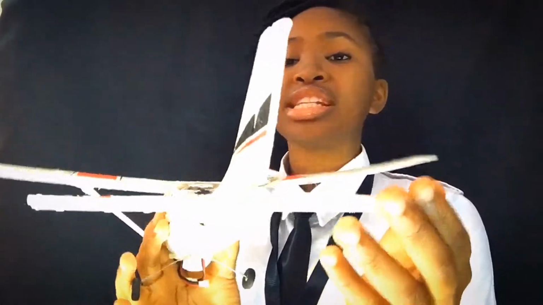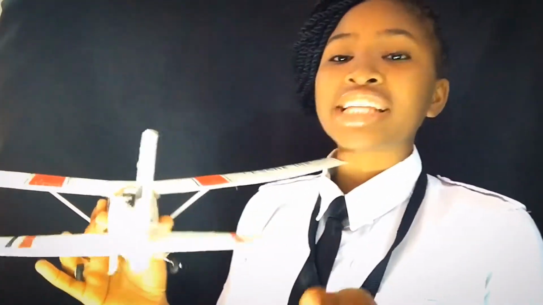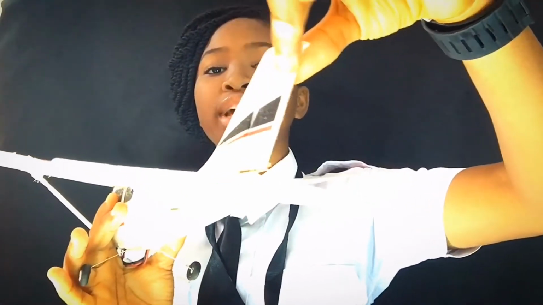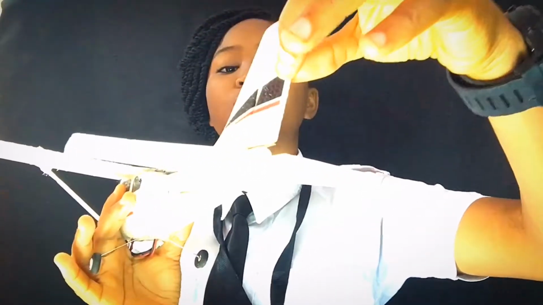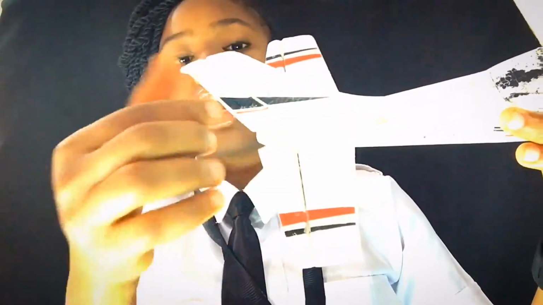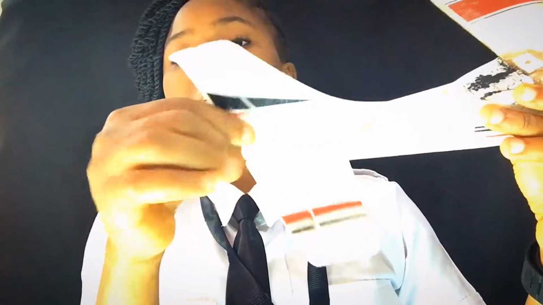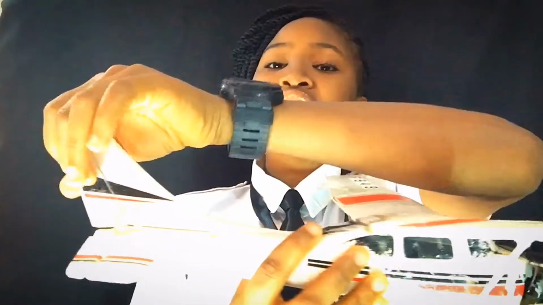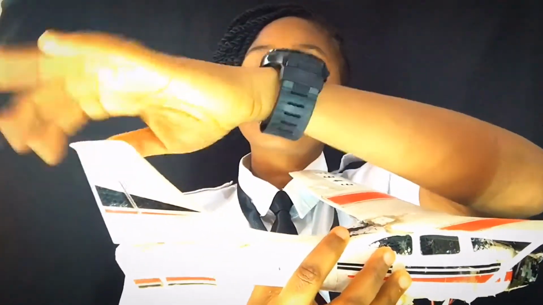The empennage area, as you can see, if you look closely at this tail area, you get to see that this part is a little bit movable. If you can see it clearly, this part is movable. This is the rudder. You see there's this attachment here that makes the rudder able to rotate. We have rudder pedals even inside the cockpit. When you depress them, you see this moving either to the left or to the right.